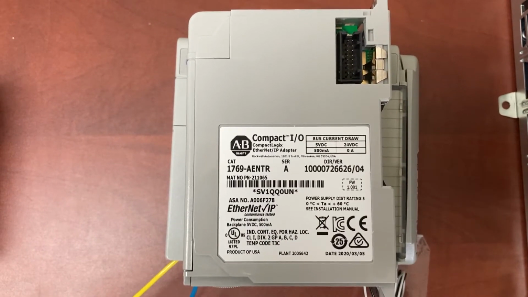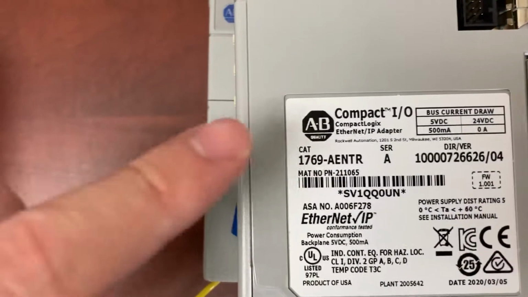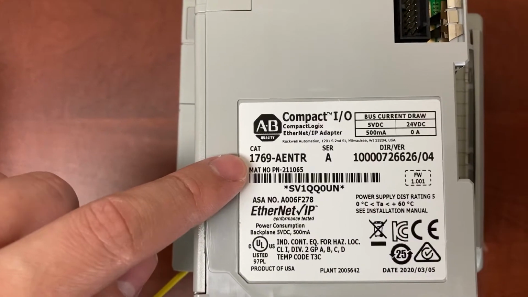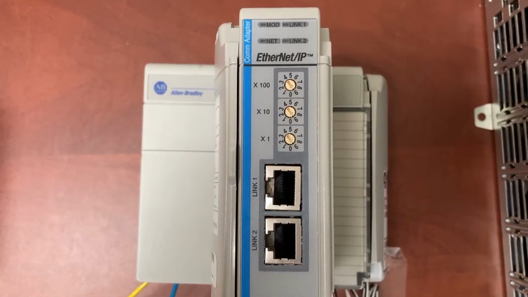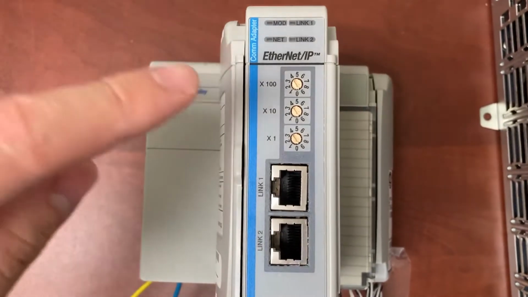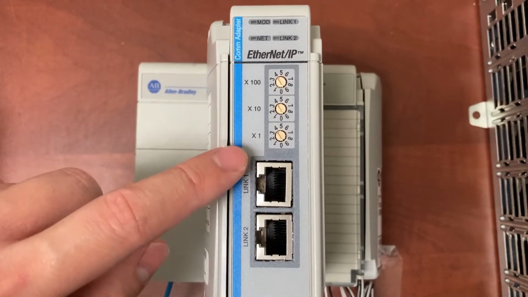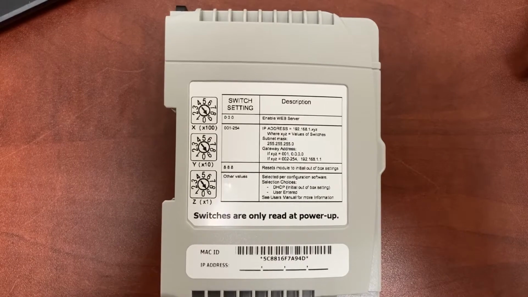This is a compact logic Ethernet IP adapter module. The model number is 1769-AENTR. The module comes with the three switches in the front, X100, X10, and X1, for you to change the IP address. This is how it works.